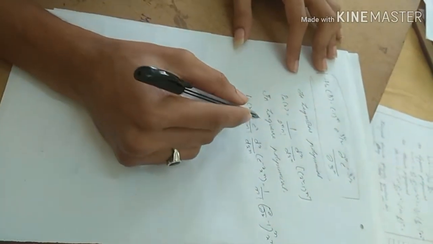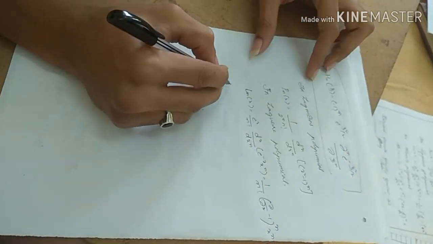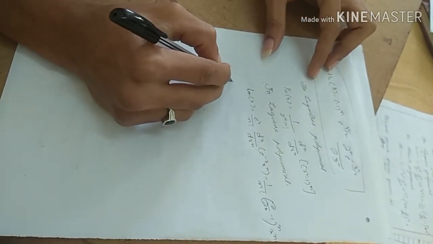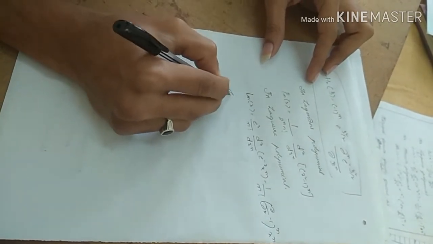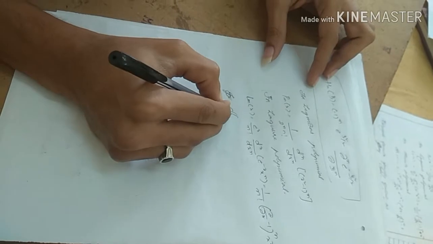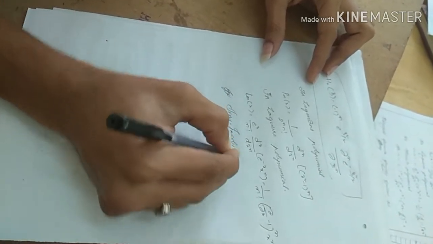And now let me tell you another important point: Rodrigues formulas are formally called the Ivory-Jacobi formula.